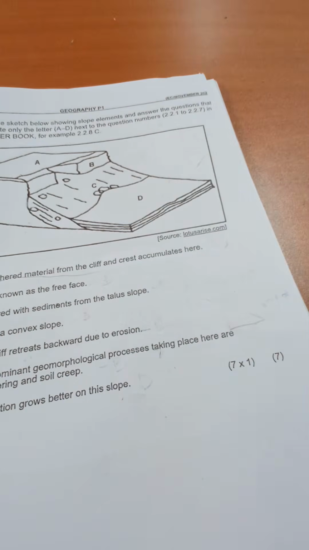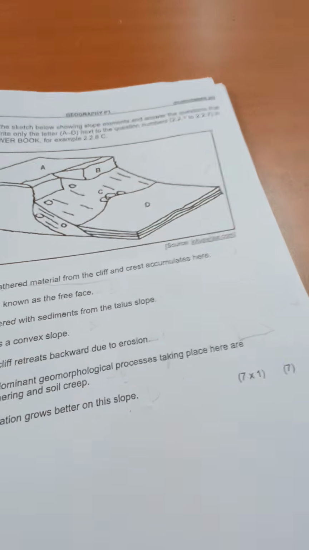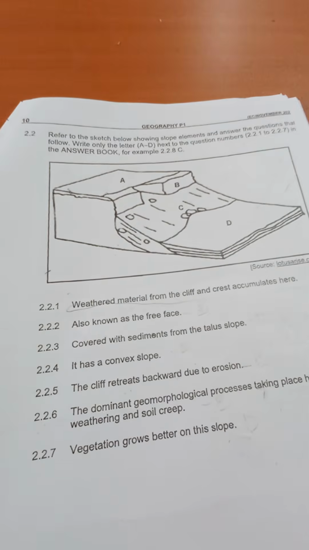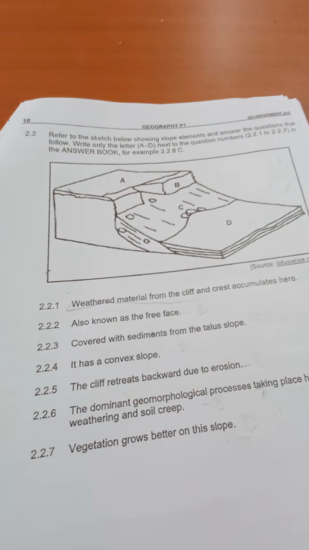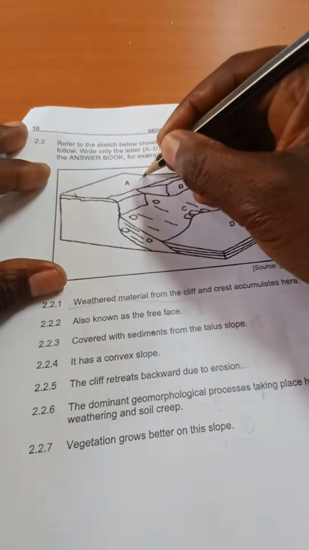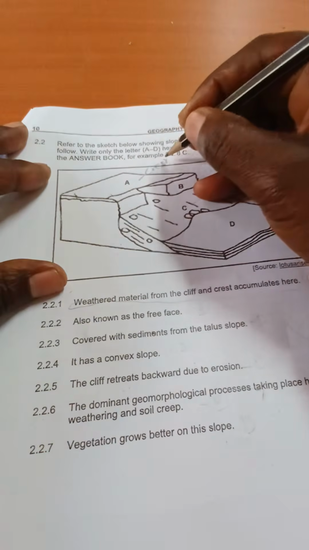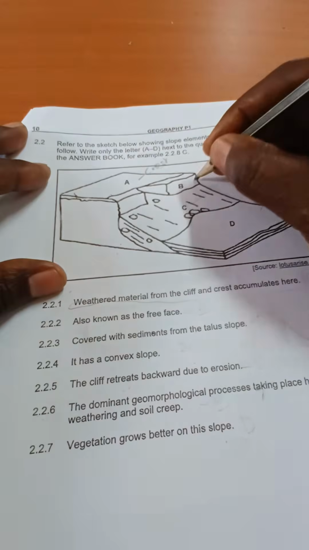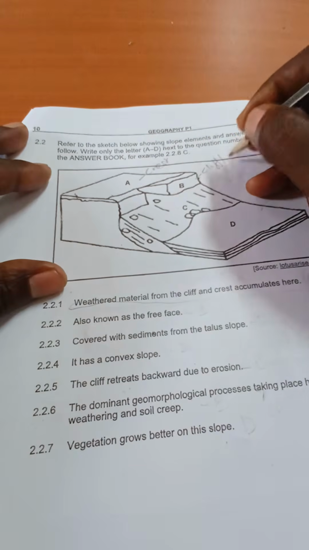Let's move on. The next question reads, refer to the sketch below showing slope elements and answer the questions that follow. When it comes to the slope elements, what you need to be aware of, guys, is that you need to be able to label the different elements. Where do you have your crest? That is your crest here. Where do you have your cliff? That is your cliff here, or your free face.